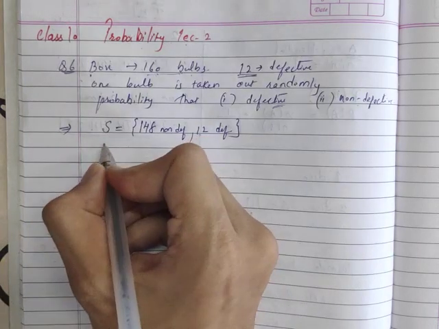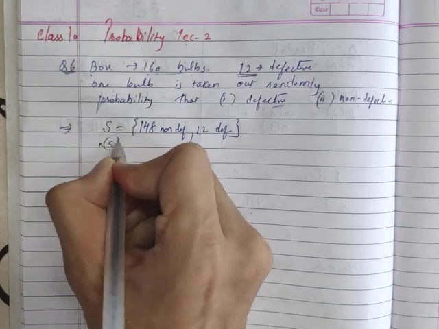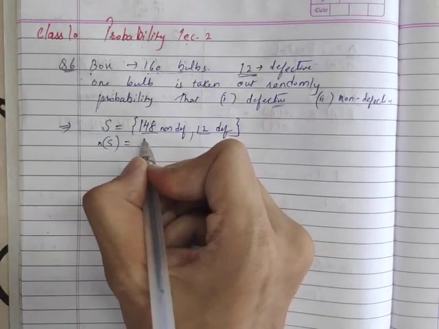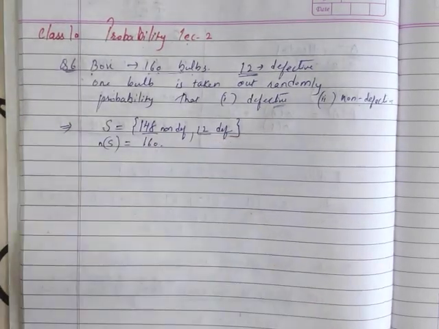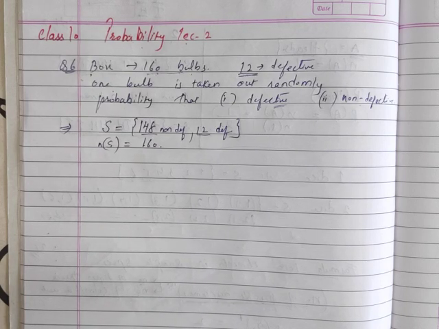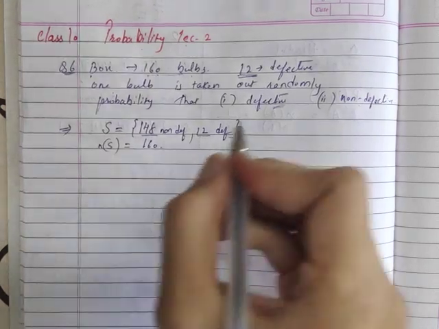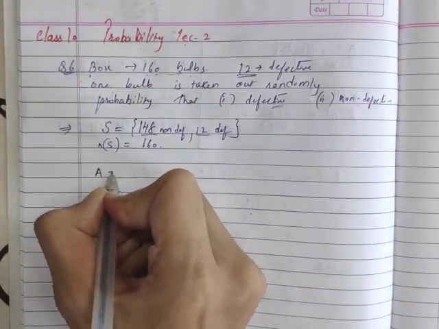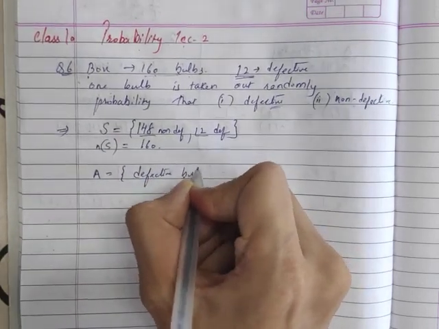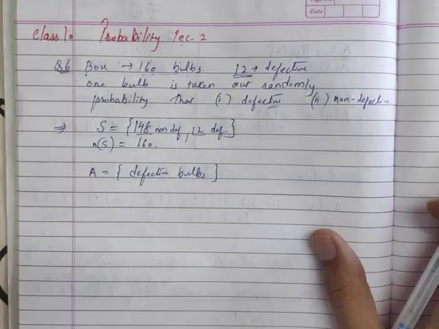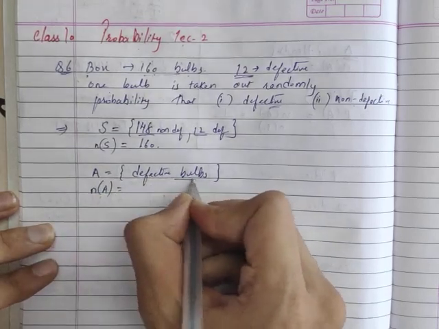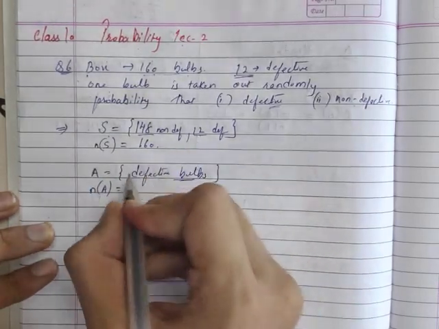Now I can write N of S, which is equal to 148 plus 12, that comes to 160. Going ahead, tell me the next step, please. Yes, the desired one. So I'll say event A equals defective bulbs. Therefore my N of A becomes, how many defective bulbs in my sample space? 12. So this is 12.